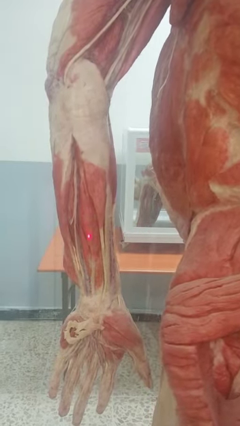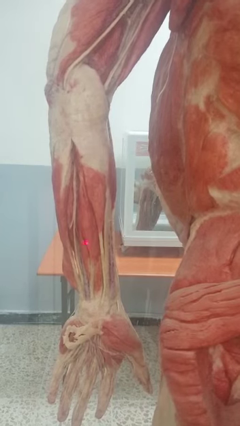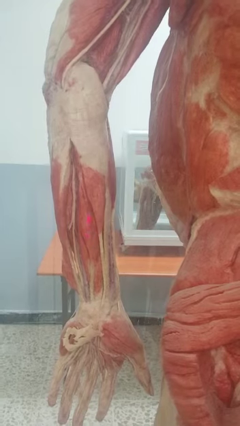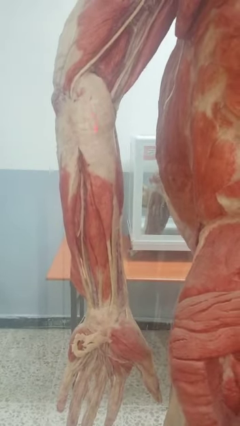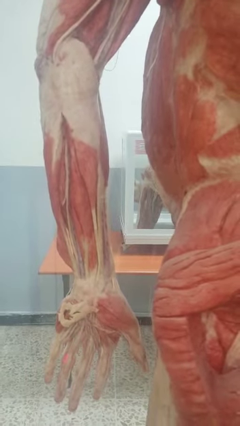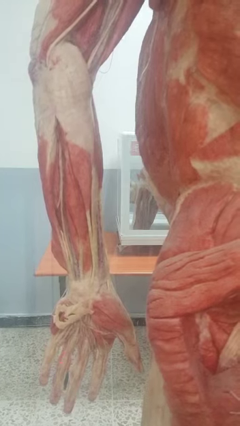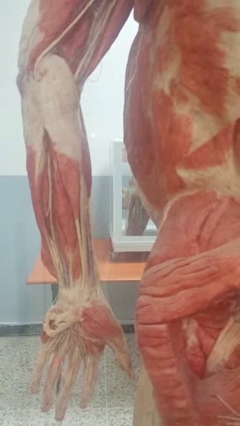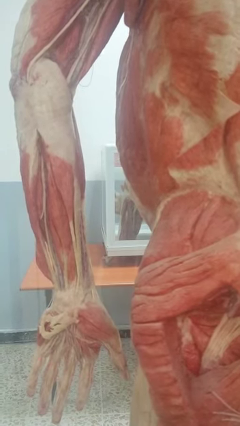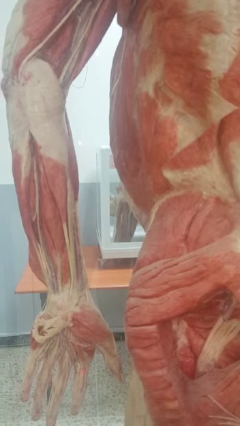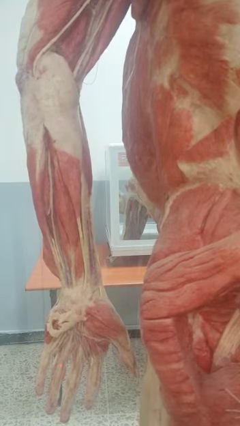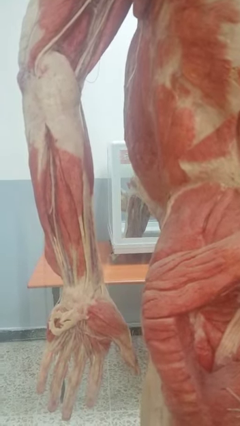It is supplied by the median nerve, originates from the medial epicondyle also, and is inserted into the middle phalanx, and it performs flexion of the proximal interphalangeal joint of four fingers: the index, middle, ring, and little fingers.